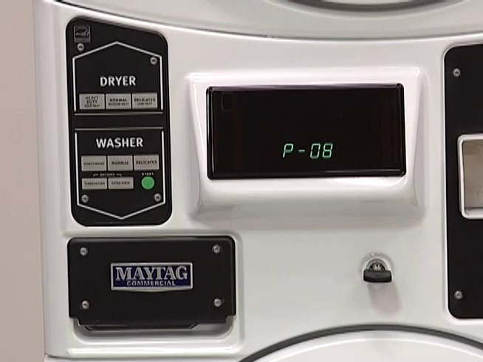Press Extra Rinse button to advance to P09, Factory Diagnostics. This test is not for field use. Press Extra Rinse button to advance to P10, Dryer Diagnostic Cycle. Press Start to activate this test.